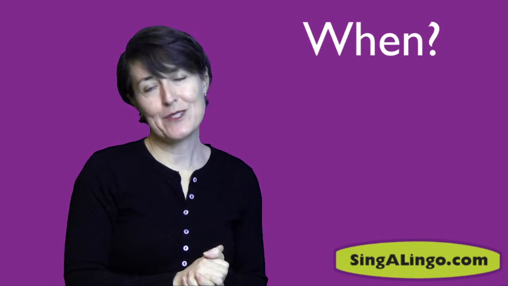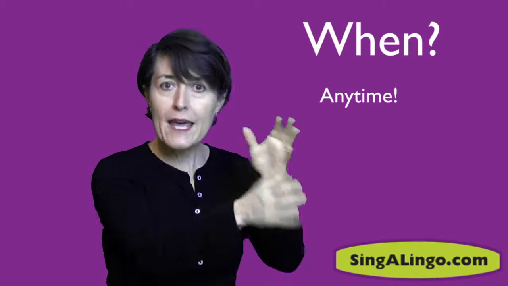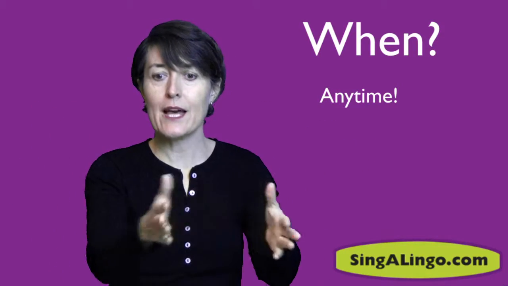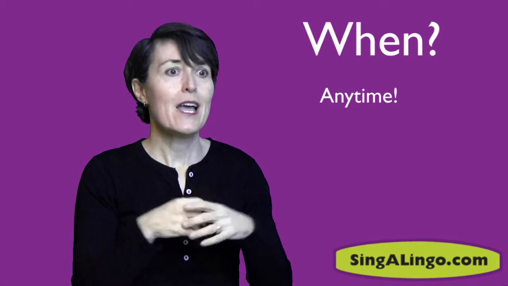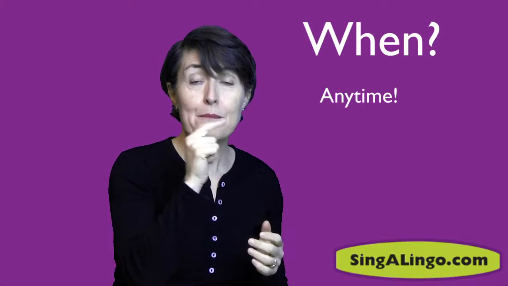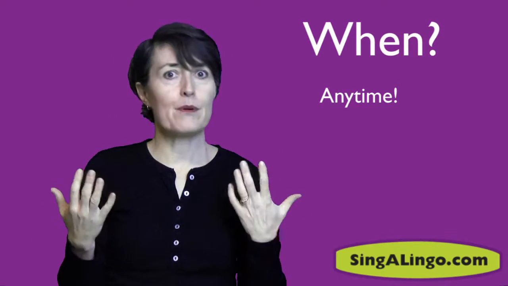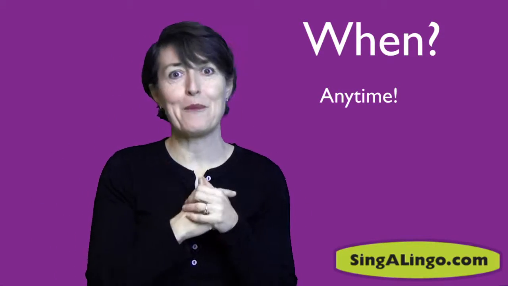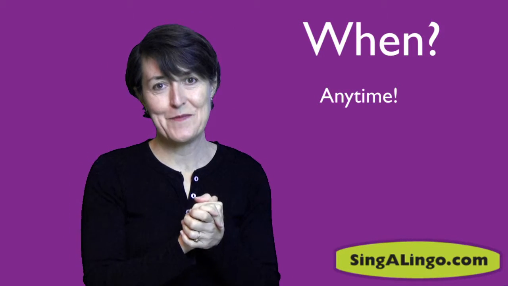When do you use the Count It method? Anytime you have something to count, make stuff up. Count the number of boots lined up by the heater. Count the number of girls at the circle. Count the number of bananas at the snack table. Count the number of raisins on the plate. It doesn't matter. You can count anything, anytime.